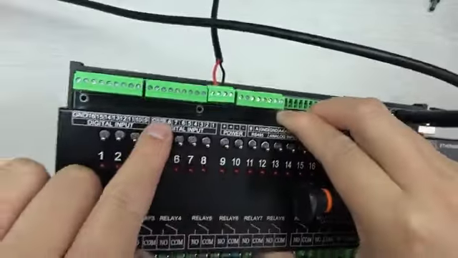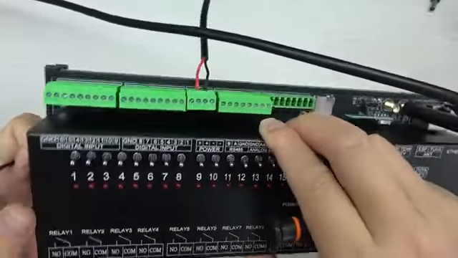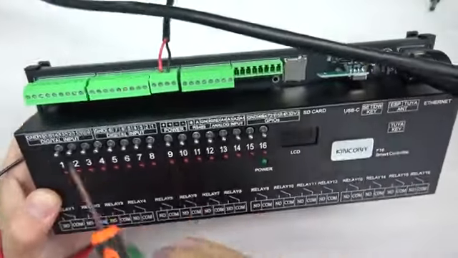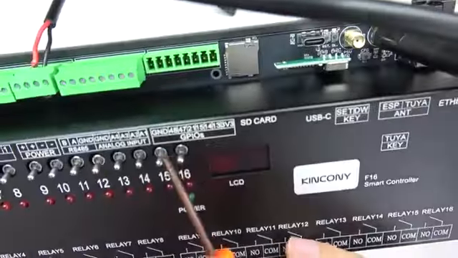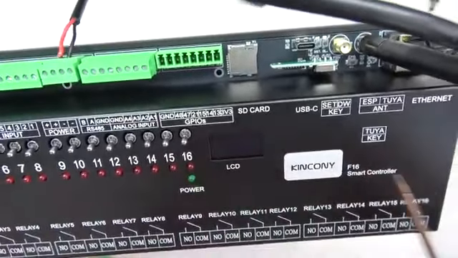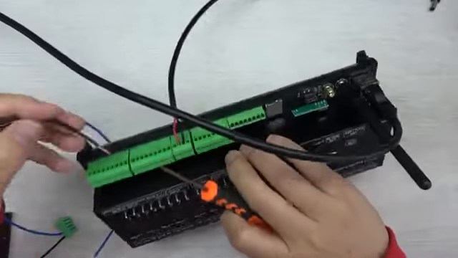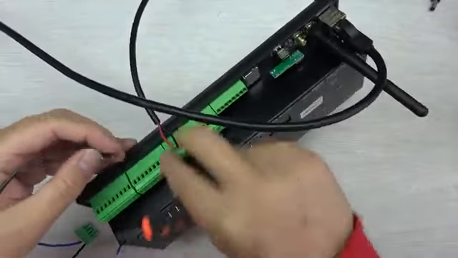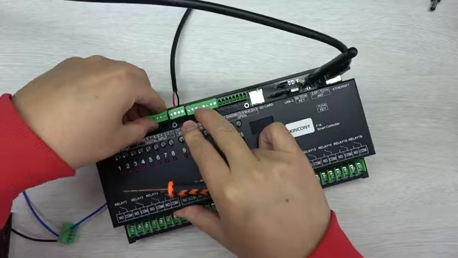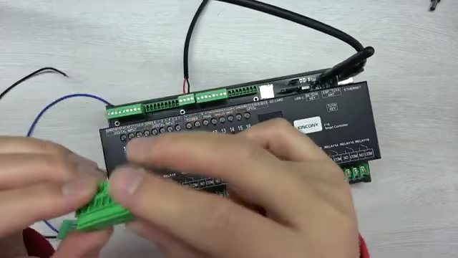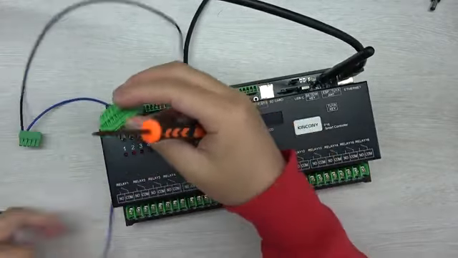This one is ground, and this one also is ground, and all the controller's grounds are together on the PCB board. So you can connect with any one. This terminal also is removable, so that will be easy to connect with your cable.